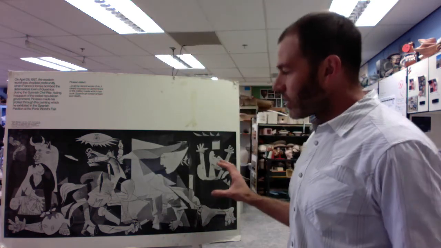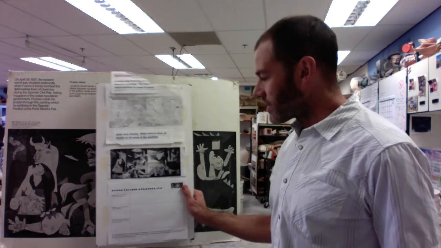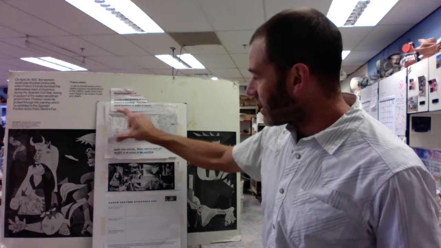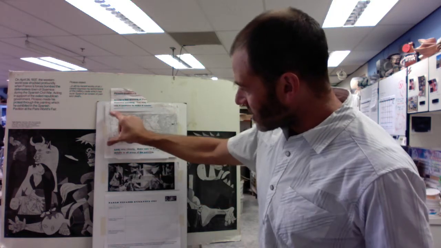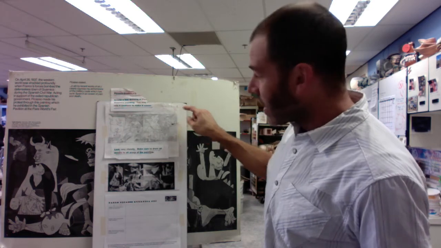So we are first going to draw the piece. You're going to draw this piece from the small versions I have in your sketchbook. Students typically take this and trace the perimeter around this piece so they have the same size. Then they divide this into different pieces.